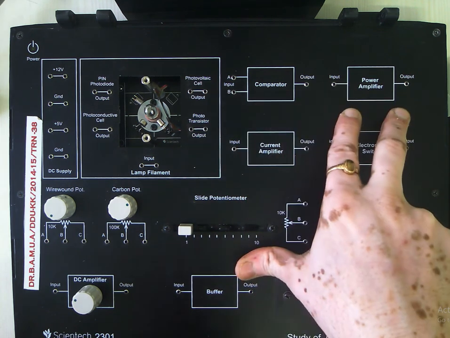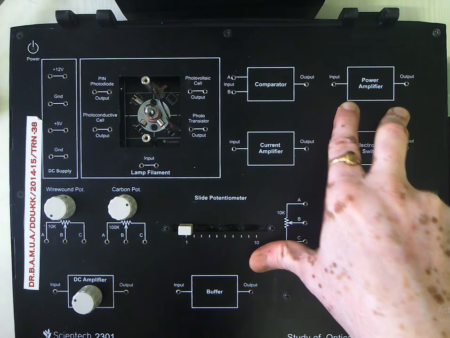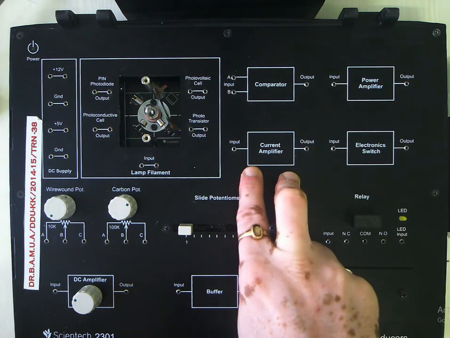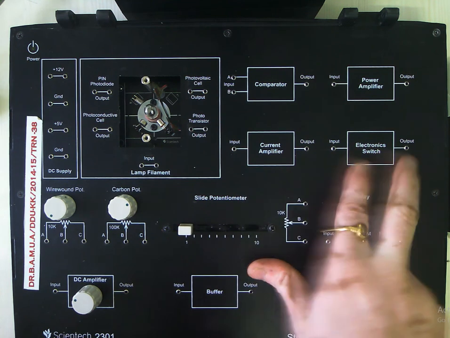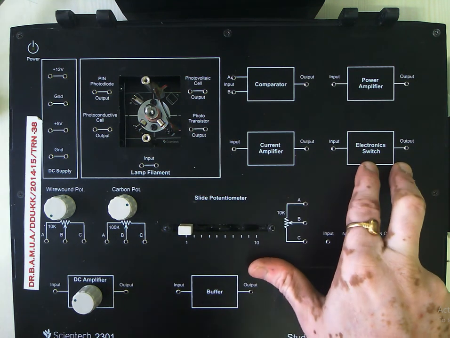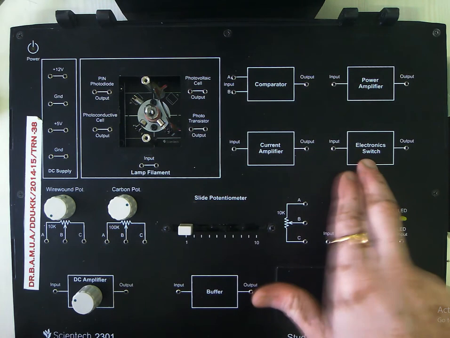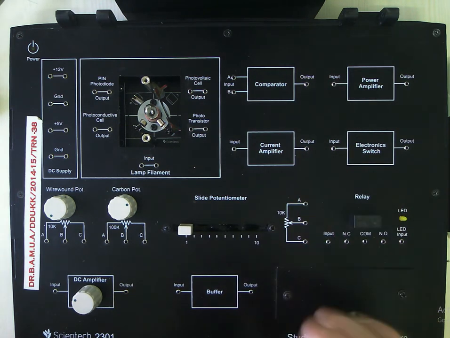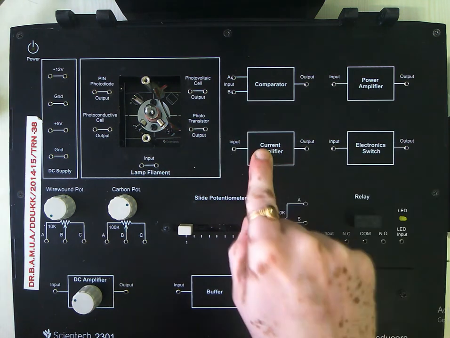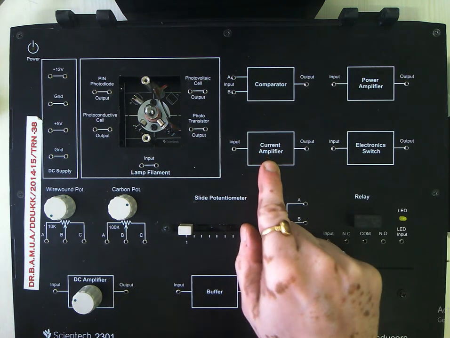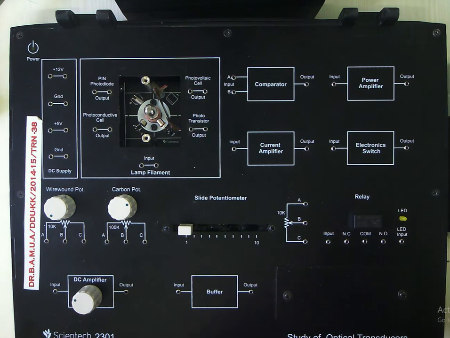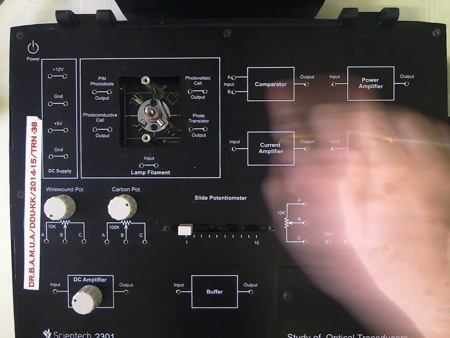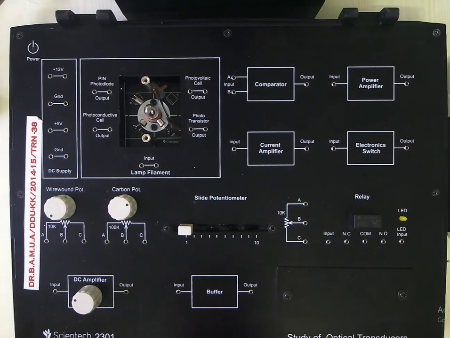This power amplifier uses a transistor. This current amplifier again uses a transistor, and there is an electronic switch, which again uses a transistor. Different transistors in different configurations have been used. I am not going to discuss that in detail, because that will create confusion in mind. These are all part of signal conditioning. Here we are interested just in the study of the behavior of the sensors, so we are not going into the detail of the same; we will only use them for our purpose.